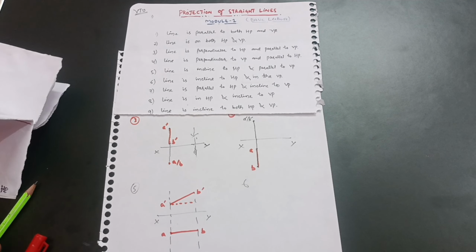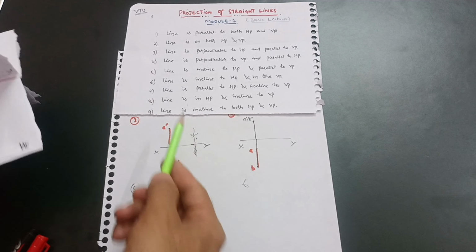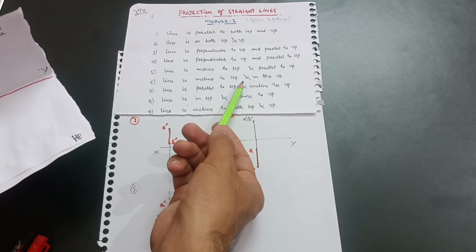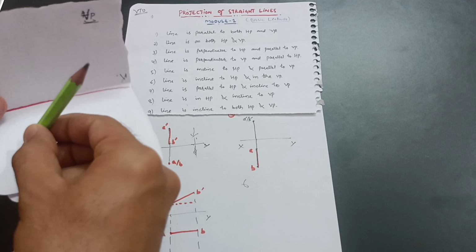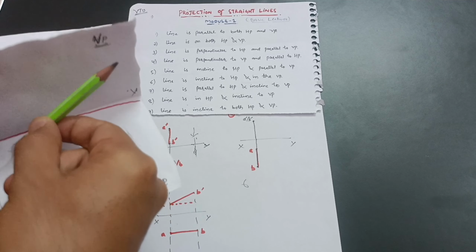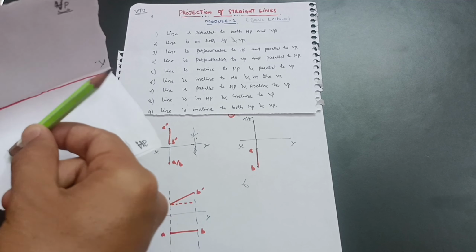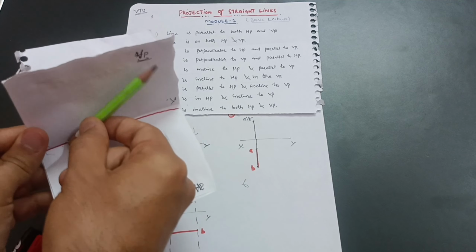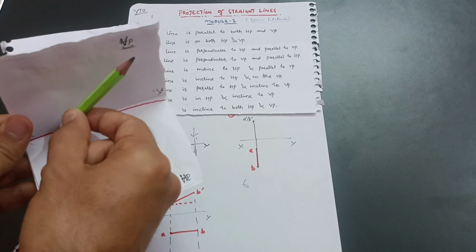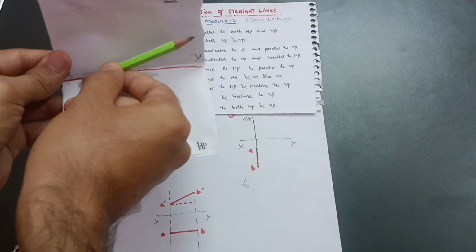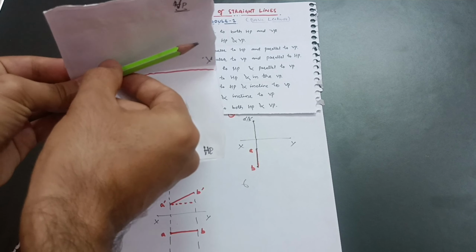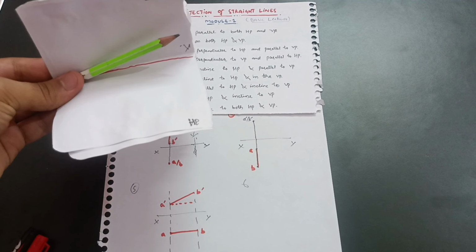First of all, we will try to understand this. What is the case? The line is inclined to HP and in the VP. Inclined to HP means this, inclined to HP, but in the VP, right? In the VP means it is in the VP but inclined to HP over here, right? So when you are looking from the front over here, let me show you first. You are looking from the front, right?